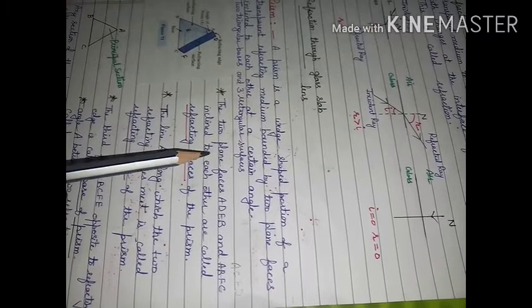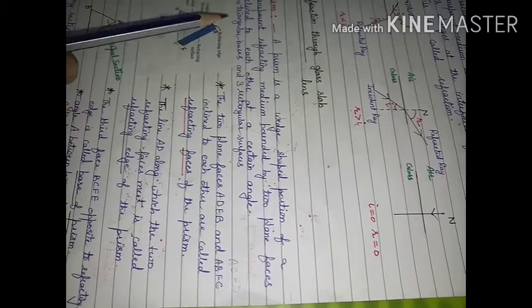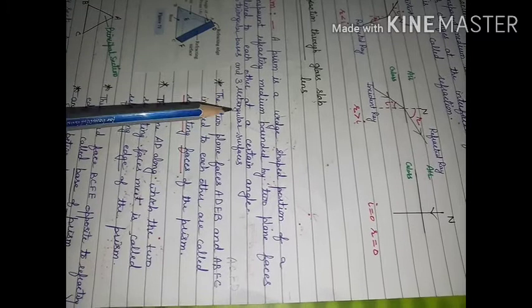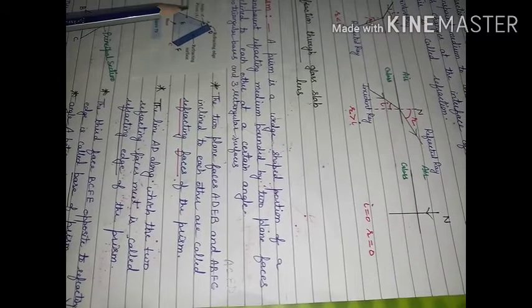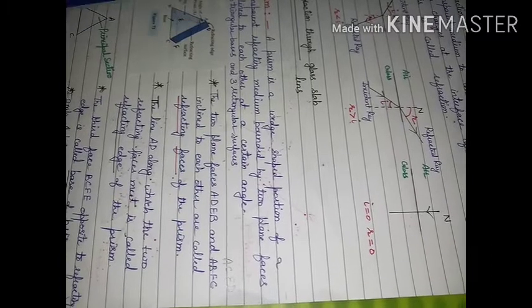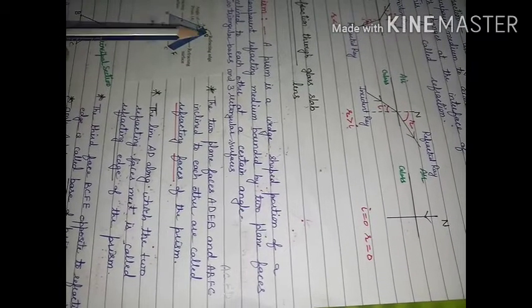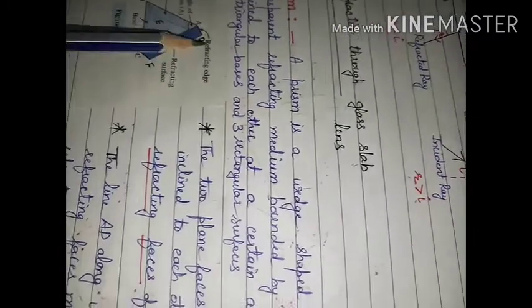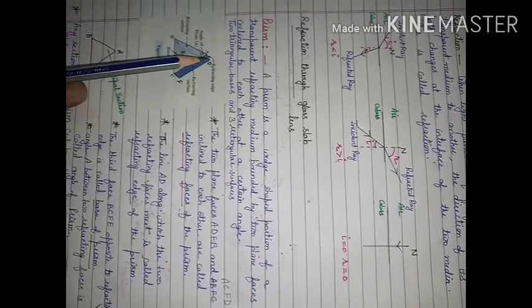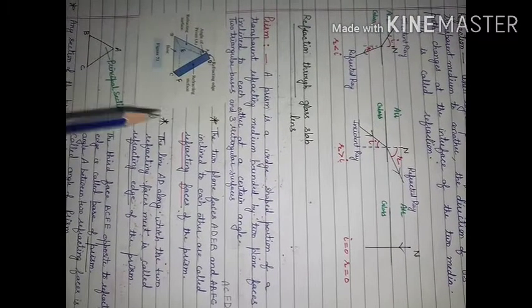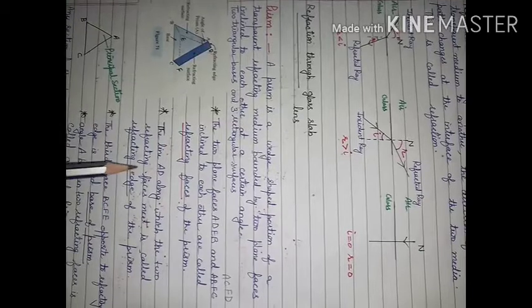The prism is going to have two triangular bases and three rectangular surfaces. In this diagram, two refracting faces of prism are shown. One is ADEB and the other is ACFD. The line AD along which these two refracting faces meet will be known as refracting edge.